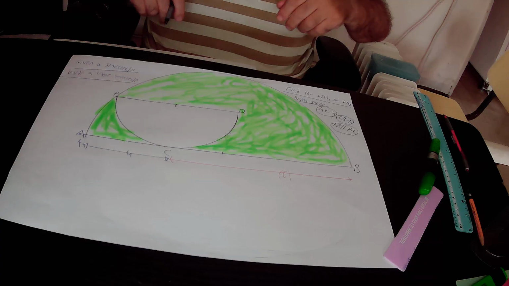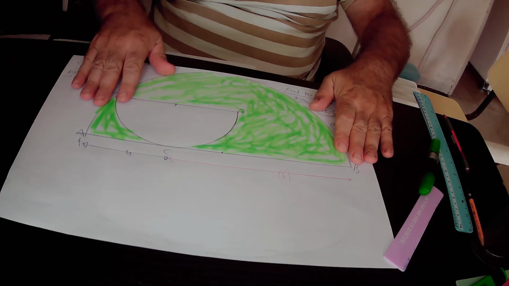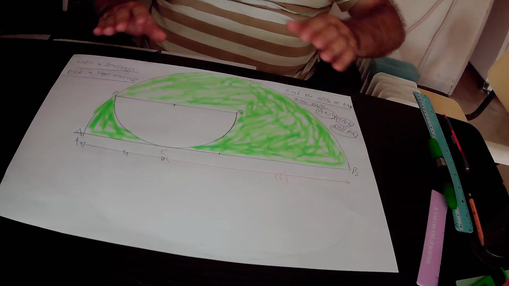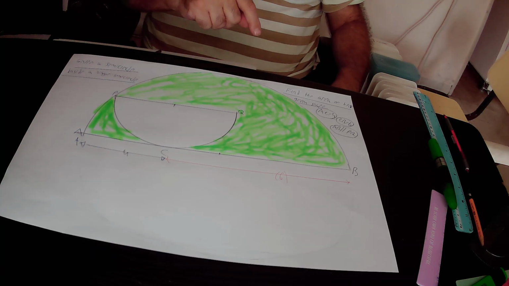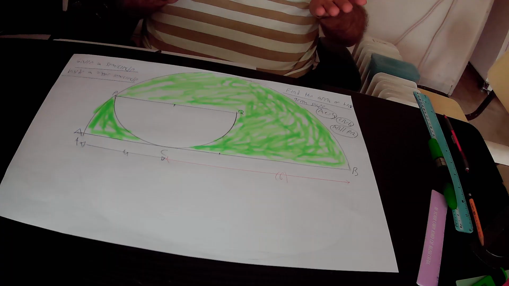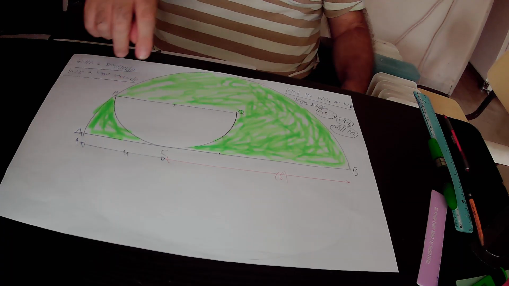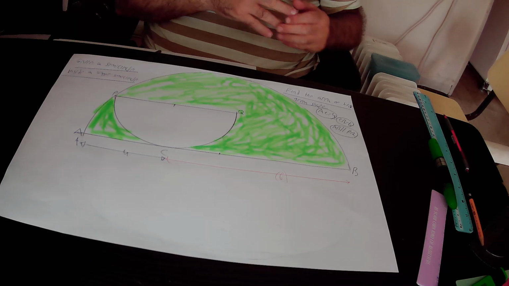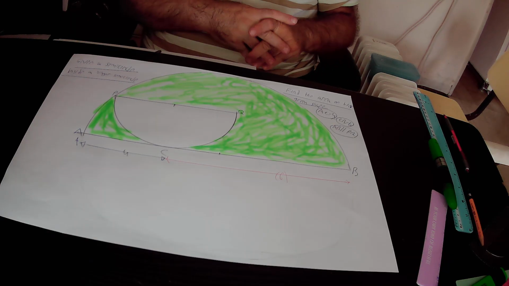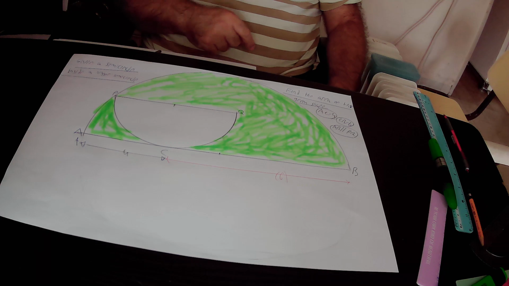In the second question, our task is to find out the area of this green shape. So in the drawing, we have two semicircles. This is the big semicircle, this is the small semicircle. Again, our task is to find out the area of this green shape.